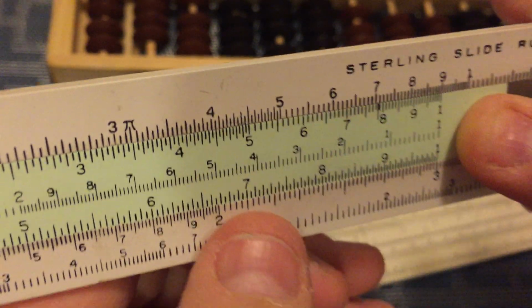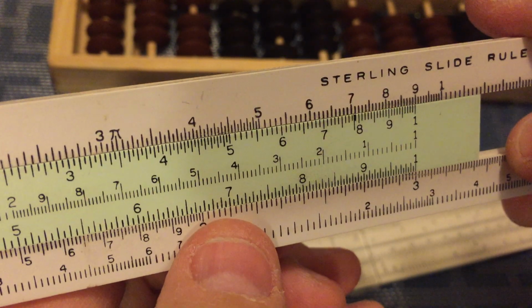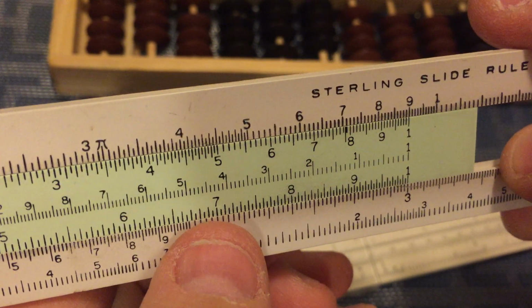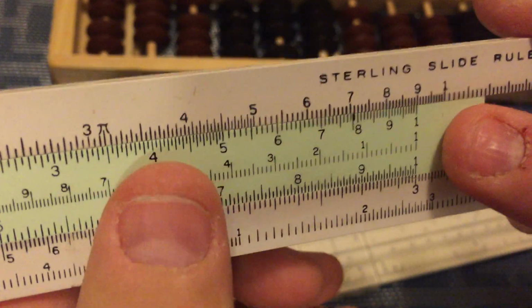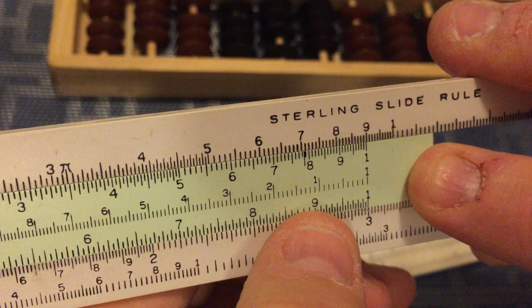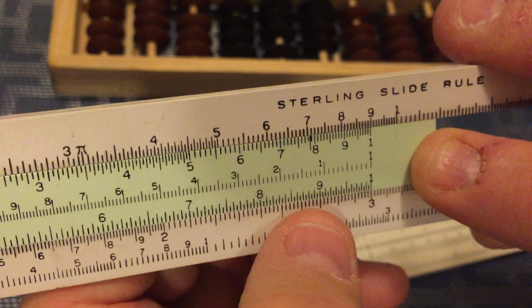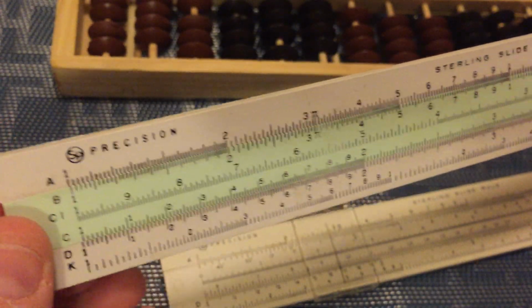Now it gets a little tricky. 3 times 7 is 21. So that's 2, and then 1 tick over is 1. Remember, you have ticks, 10 ticks up to 3. If you go up to, let's say you do 3 times 9, that's 27. See? 21, 2, 3, 4, 5, 6, 7 ticks. Okay? Now, that's the C and D scale.